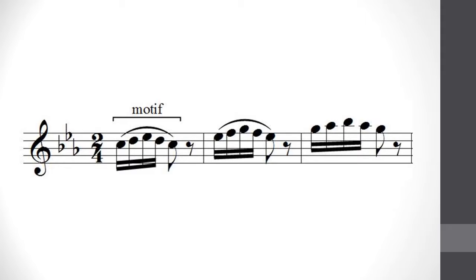Sequences do not necessarily need to move higher or lower by seconds, although this is one of the most common ways. They can also move higher or lower by any other interval. Here is an example of an ascending sequence that is moving higher by thirds. As you can see in the diagram, each time the motif is restated, it is played a third higher. First on C, then on E flat, and then finally on G.